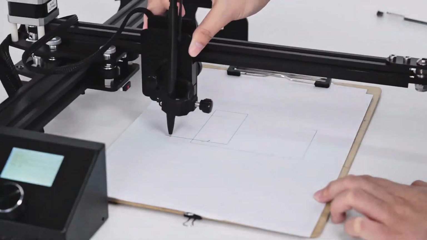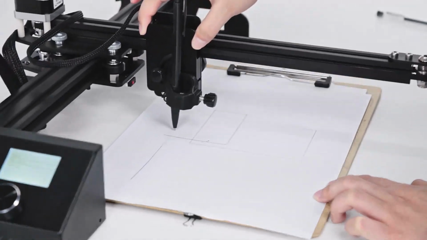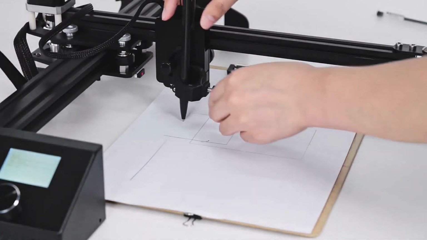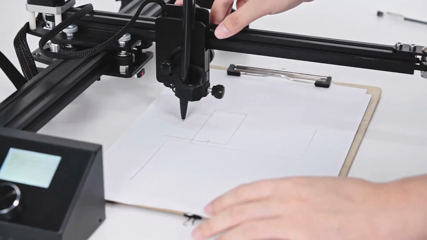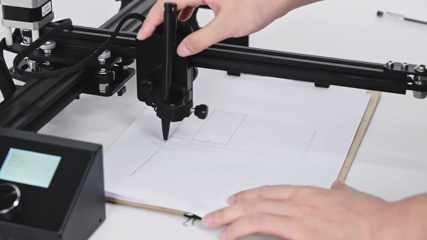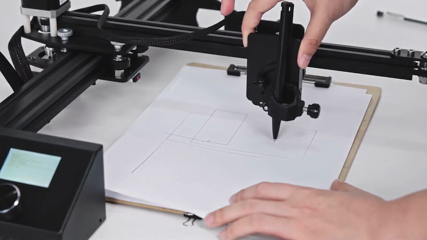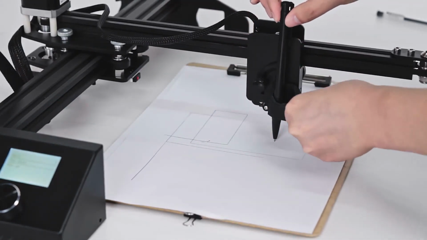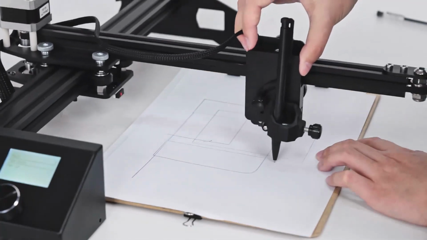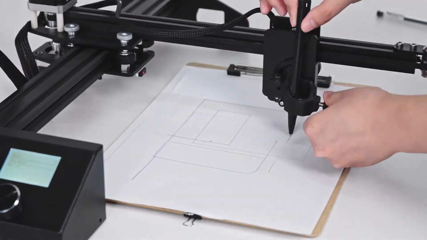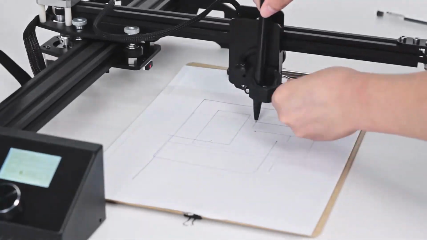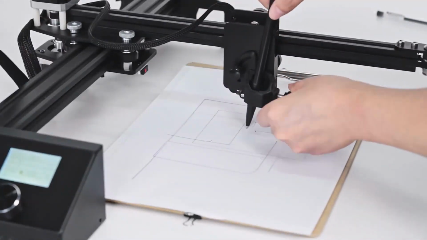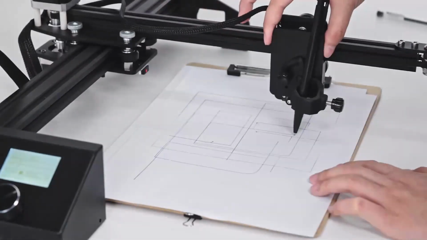You can put the pen at the lowest position of the paper and make it lower and lower. Then make sure all the corners of the paper can be rotated. Okay, I think it is done.